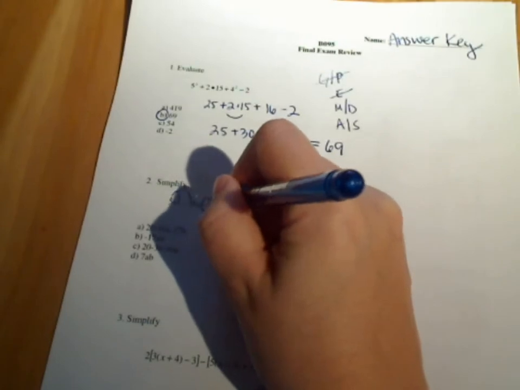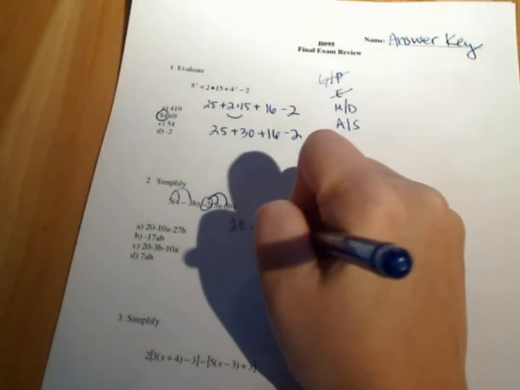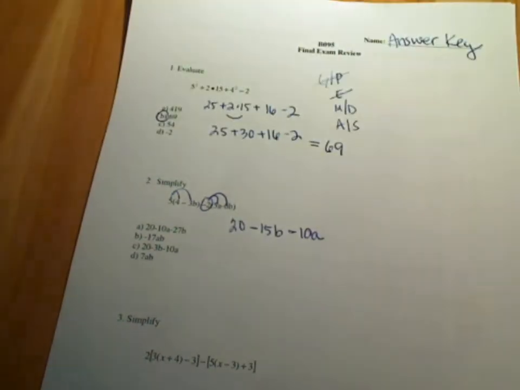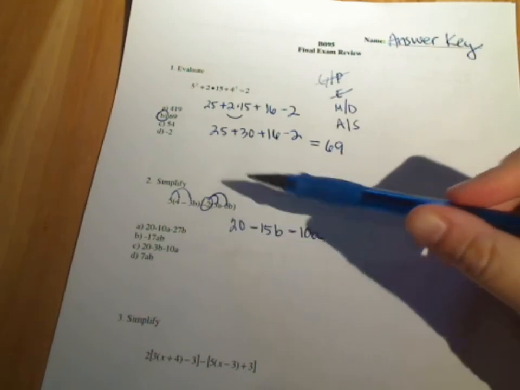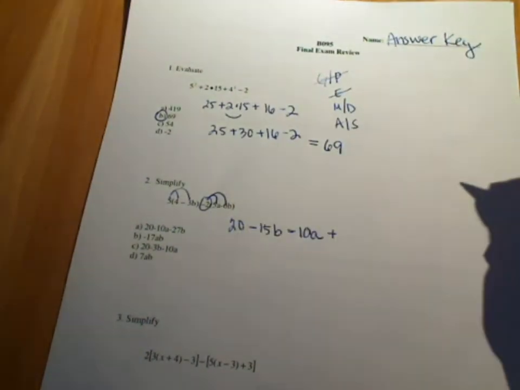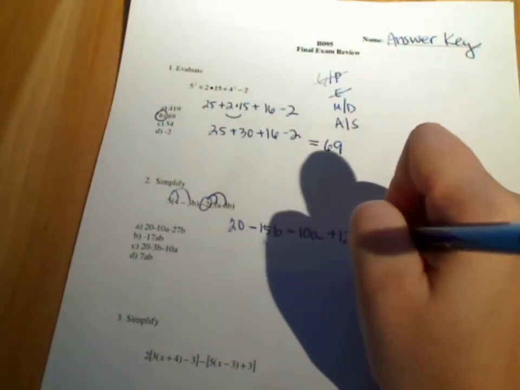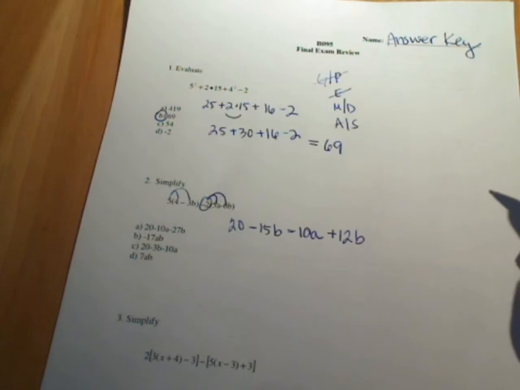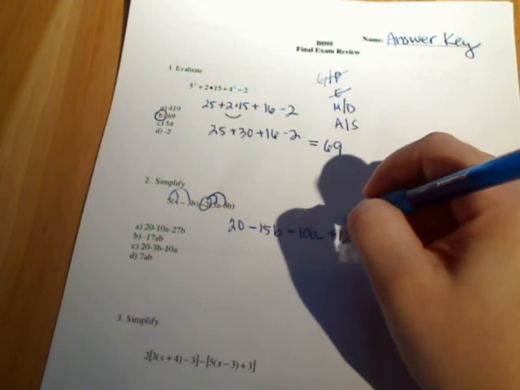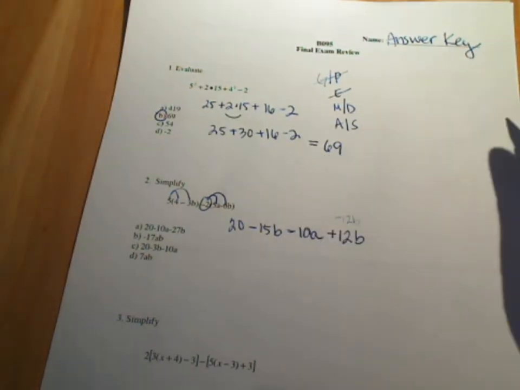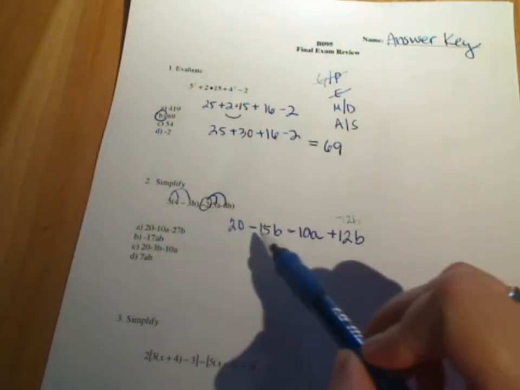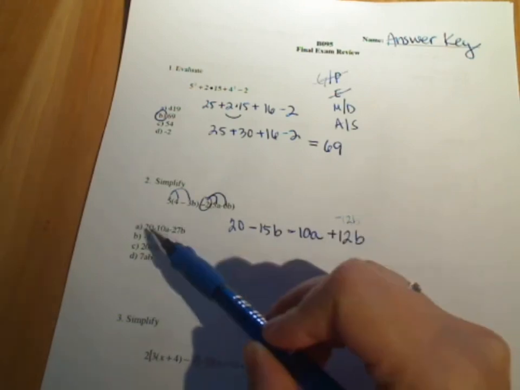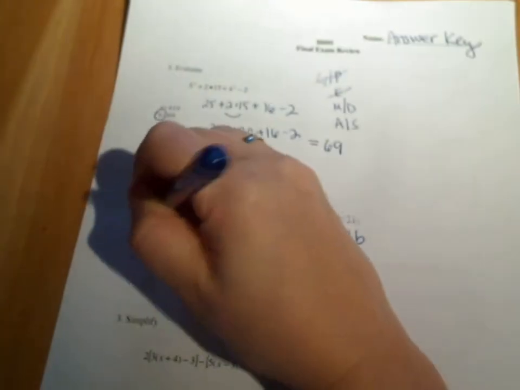Now you also have a negative 2 times those. So you got negative 10a. Now you have negative 2 times negative b, or positive 12b. Now that's where it could be a mistake, so watch out for that. If you had missed that negative sign and left it as a negative 12b, your answer would have come up as A. You have the 20 minus 10a, and negative 15b minus 12b would be A. So you have to be very careful with negative signs.